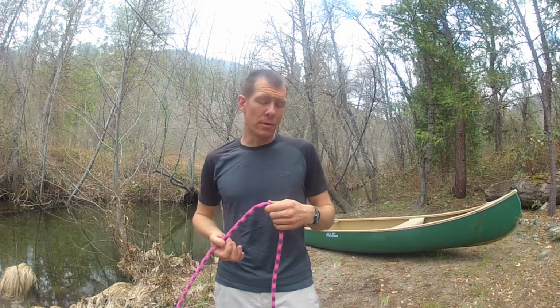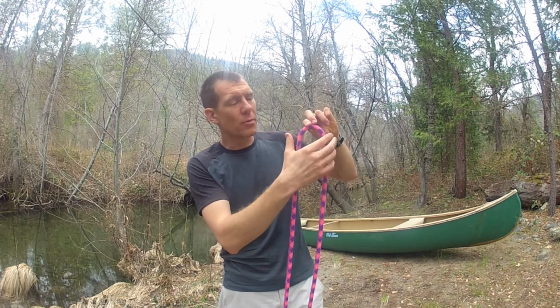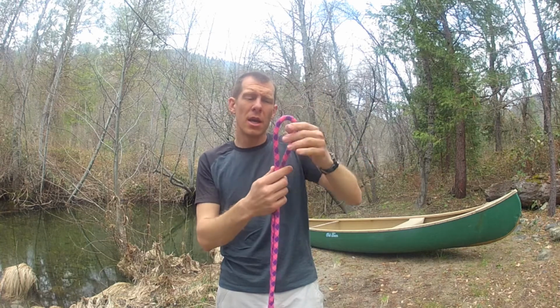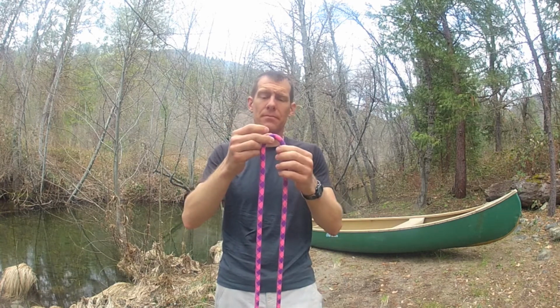Another term that's really important is the bight. A bight of rope is just a rope bent in half like this. Okay? This is a bight of rope. So in future videos, when I say make a bight, you know what I'm talking about. Just fold the rope in half, okay?